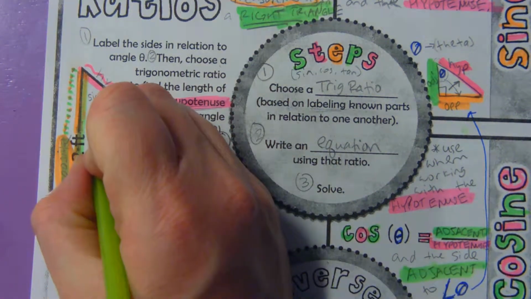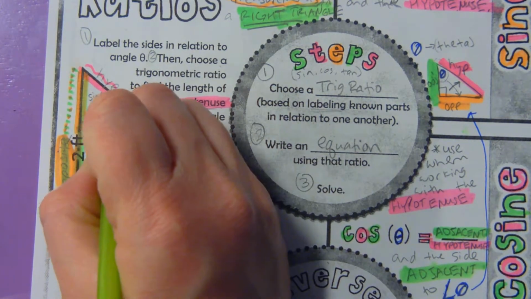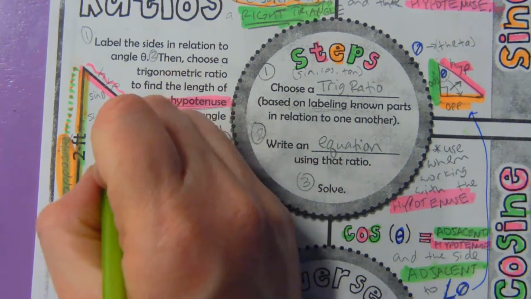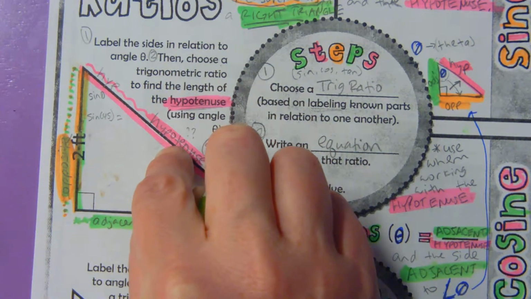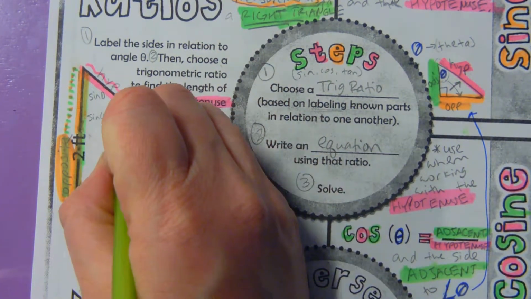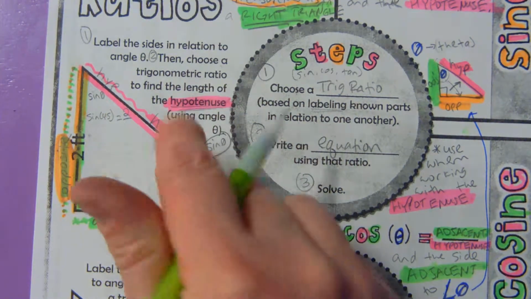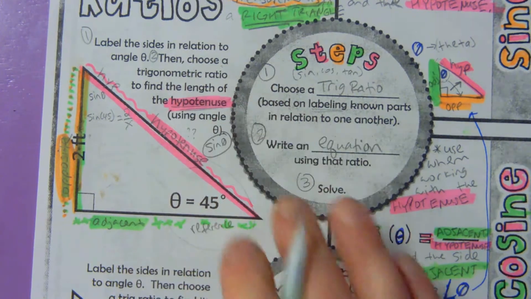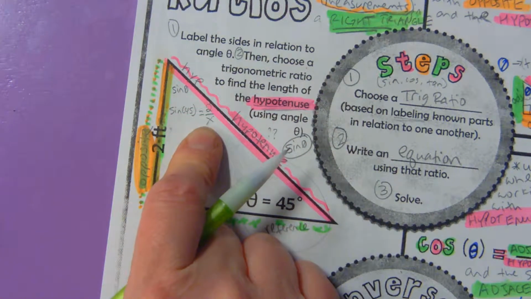So I'm going to set up a ratio that says sine of 45 degrees equals the ratio of opposite over our hypotenuse. So my opposite side is 2, and my hypotenuse side is my unknown, so I'm just going to put an x there. So sine of 45 equals 2 over x.